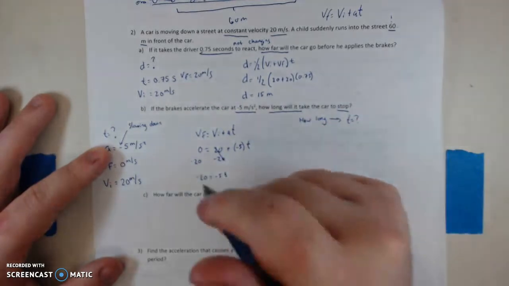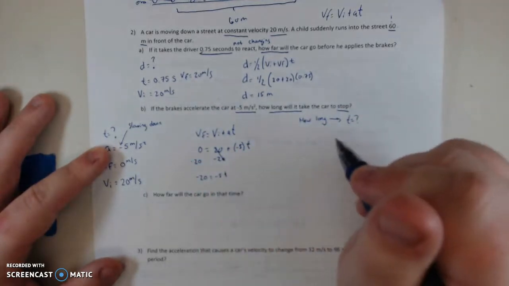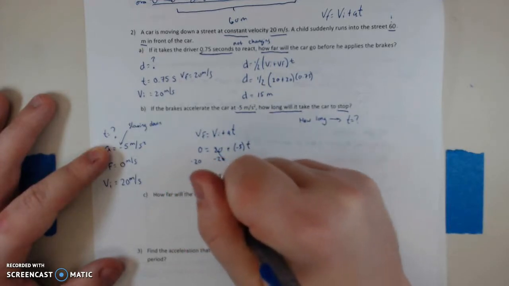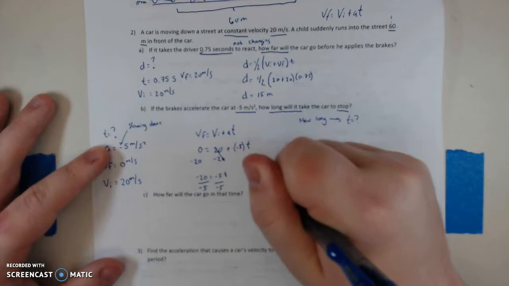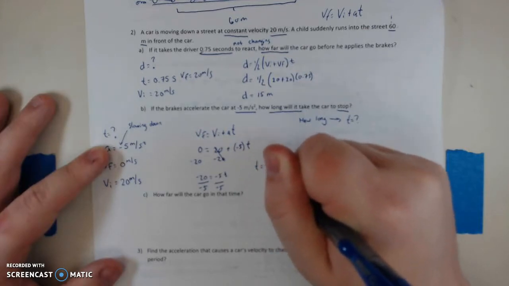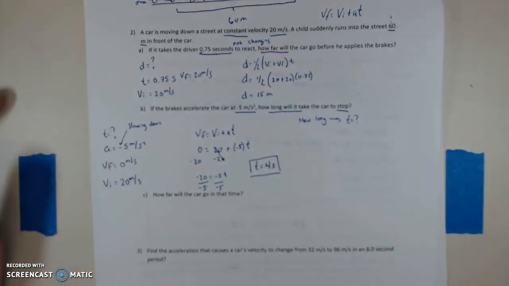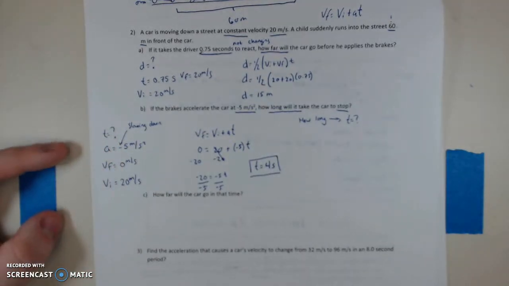To finish this out, I have multiplication here. To undo that multiplication, I should divide both sides by my coefficient, which leaves us, in this case, with t equals 4 seconds. So this car will take a total of 4 seconds to stop.